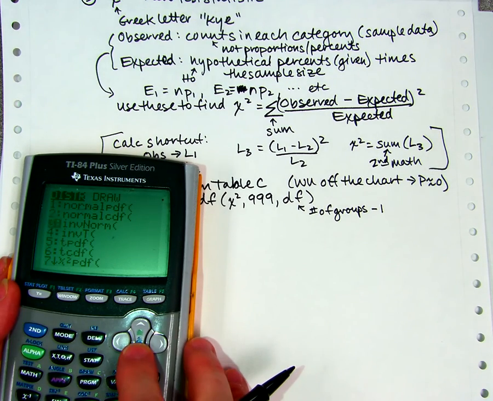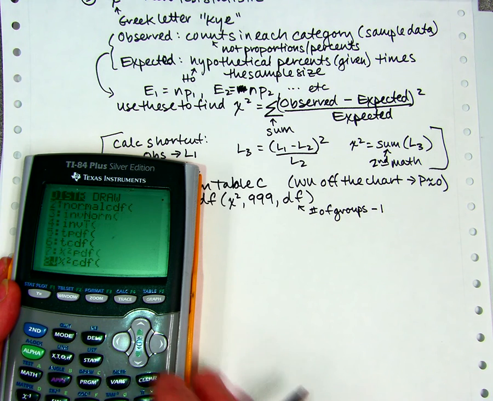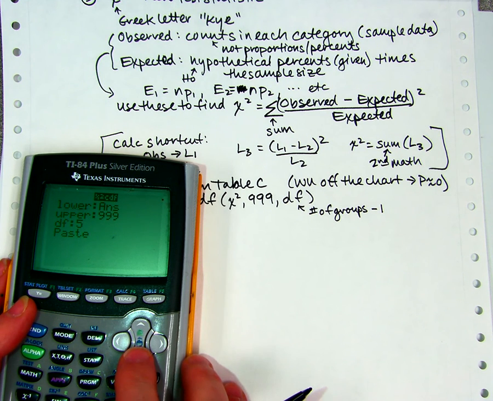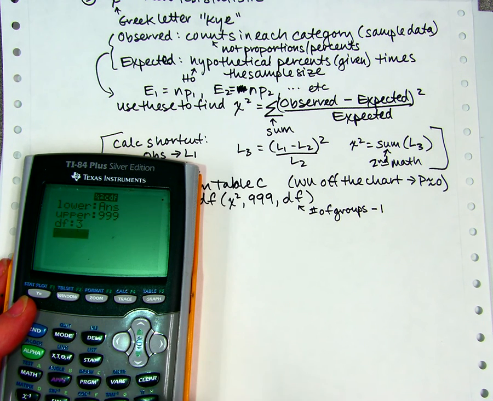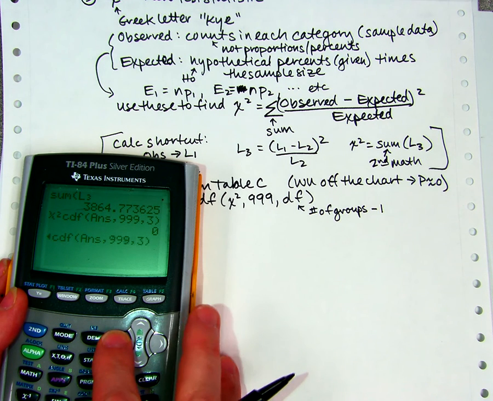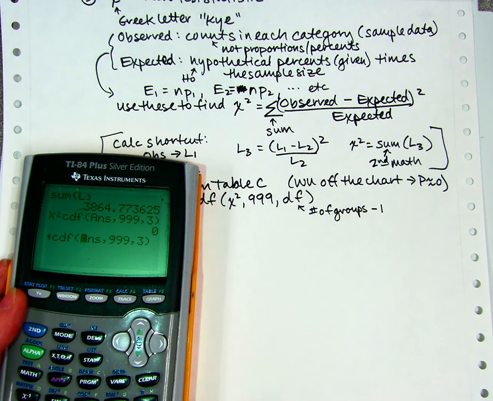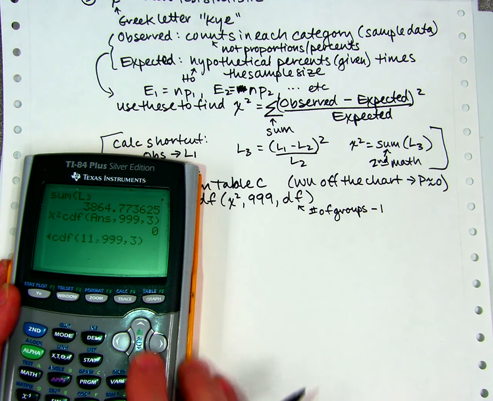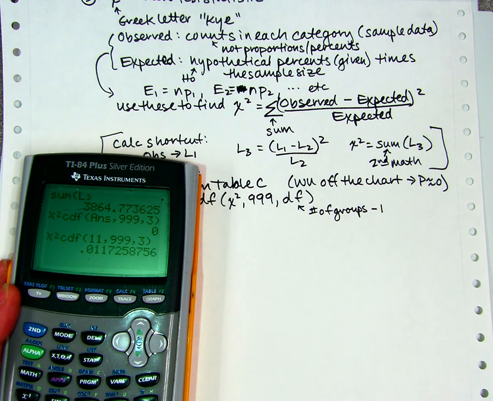So chi-square CDF. If I just use the answer that I just had, I get something really, really small, like we saw in the warm-up. It's approximately 0. But if I did something more reasonable, like I'm just going to pick a number from a different example, let's say I got a chi-squared of 11. Then I would get something a little bit more like you're expecting to see. So that's basically how you do it.